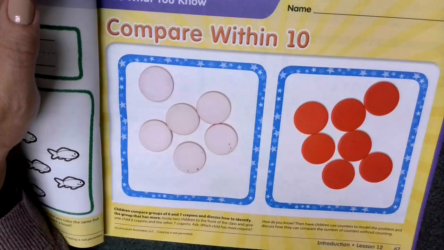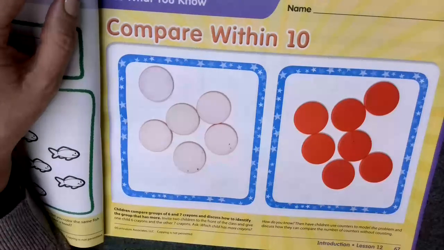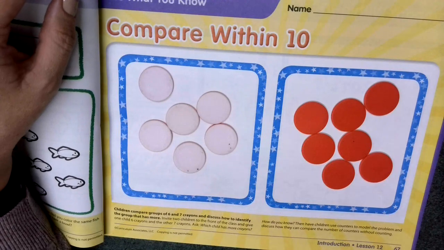And then if you have any questions, please ask. But it's mostly just following along with us. You can play it a couple times to help you understand how we're going to compare within 10.